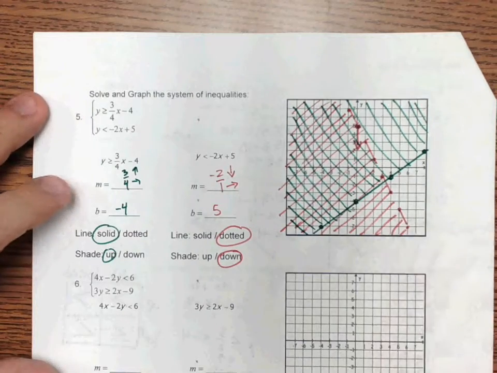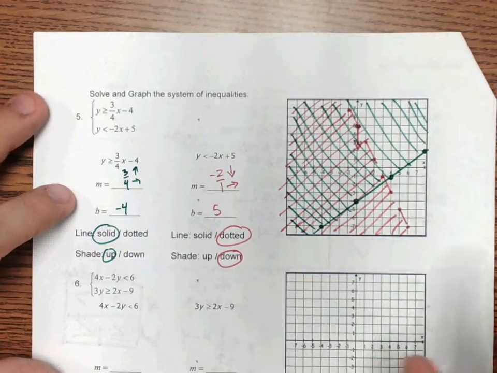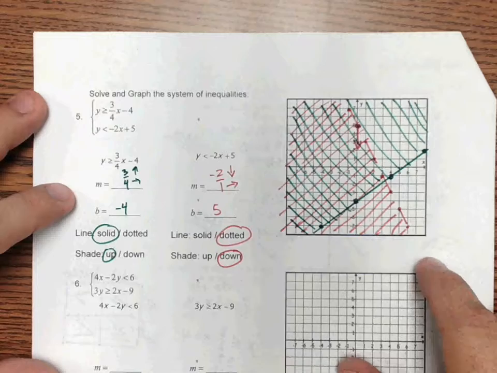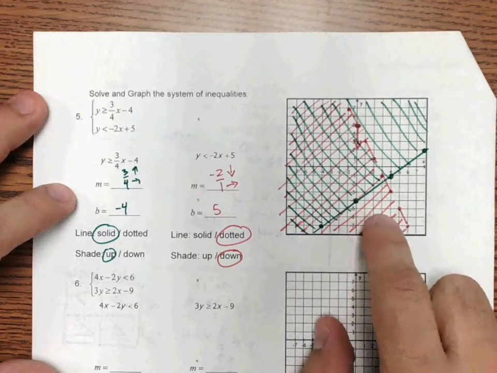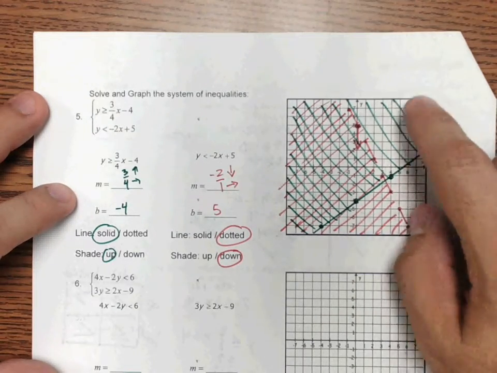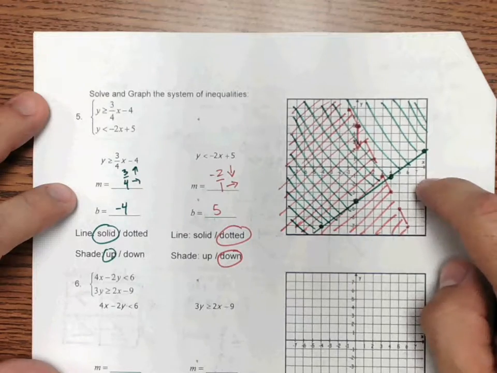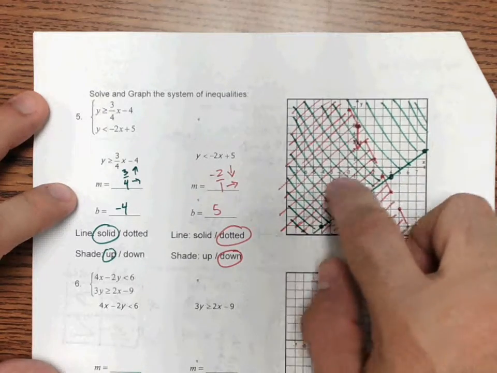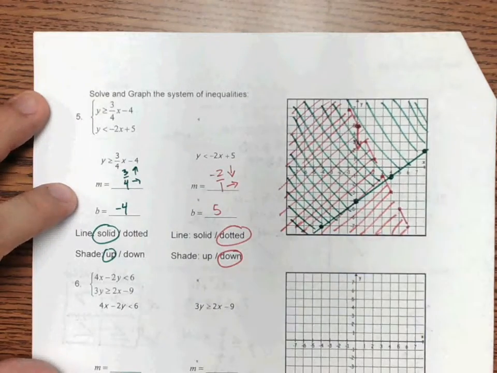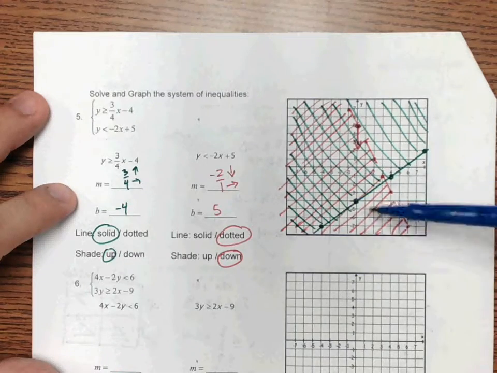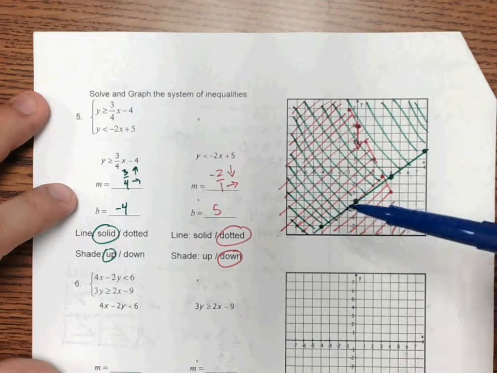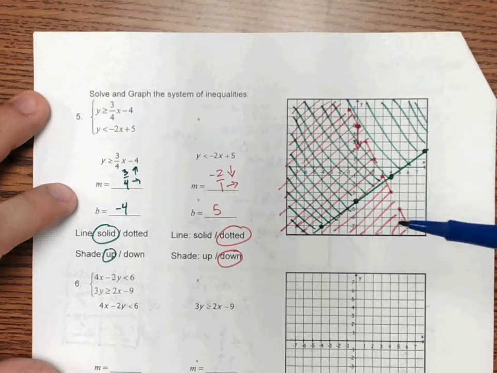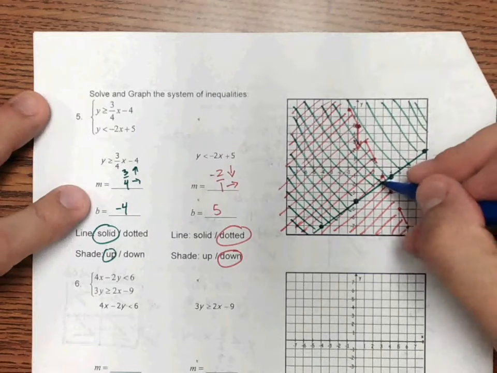Now the solution area for something like this is going to be the area that is shaded by both colors. So you can see there's an area over here that's only red, there's an area over here that's only green, there's an area over here that has no shading, and then this big chunk on the left-hand side is shaded by both. Now, even for me, and I did this, it's kind of difficult for me to see. It takes a little bit of focus. So what I want to do is I want to make sure that I make this extra dark.